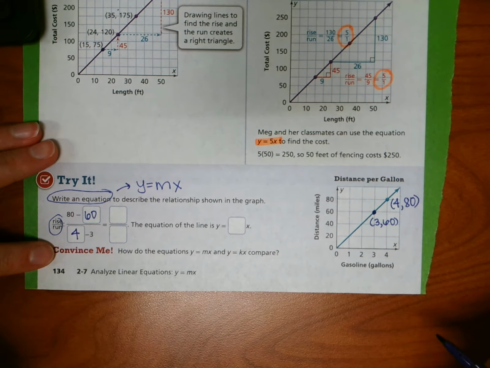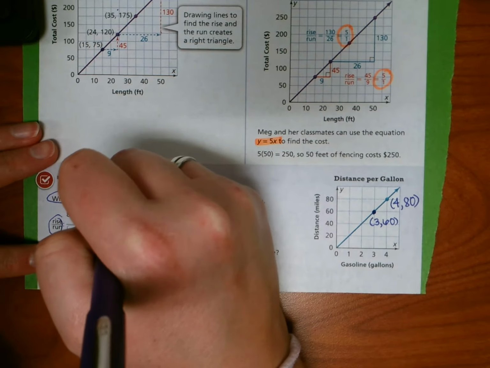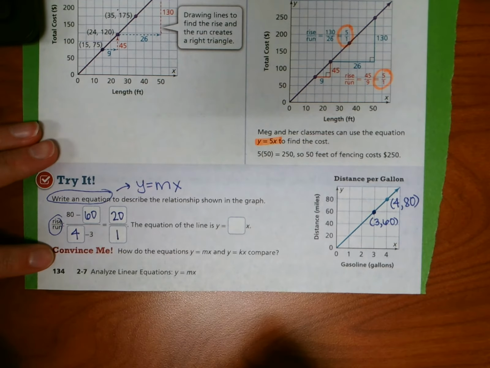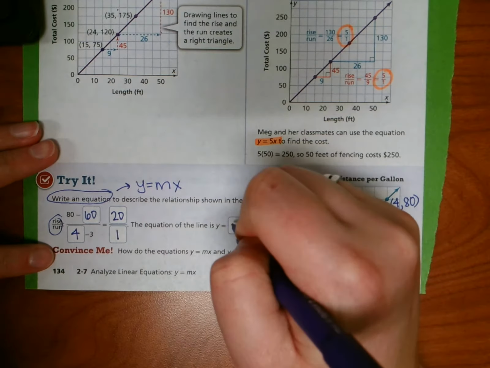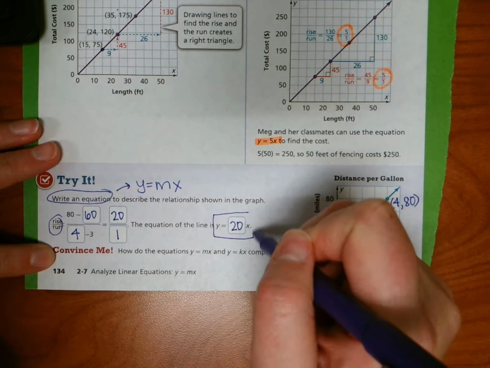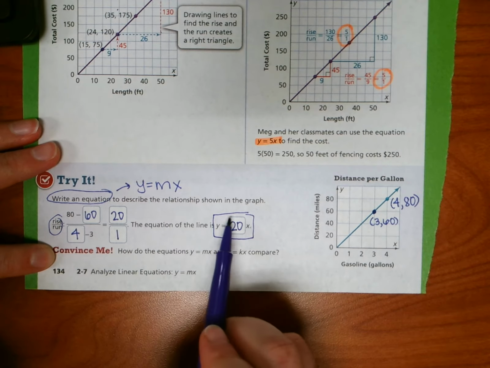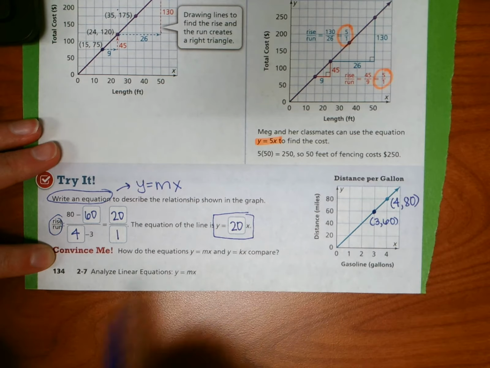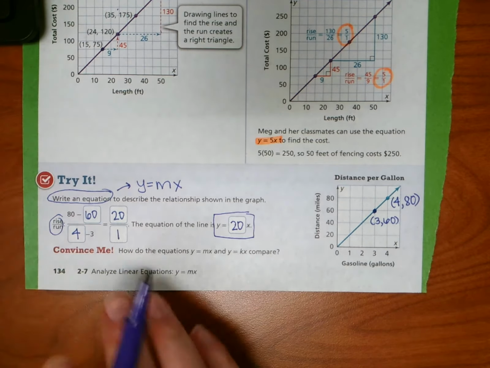I'm going to calculate. 80 minus 60 is 20 over 4 minus 3 is 1. Therefore, the equation of the line is y equals 20x. Okay. Took out m, replaced it with slope of 20. All right. Example 2.